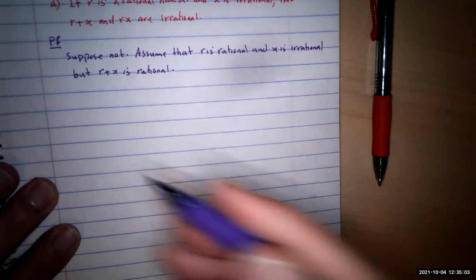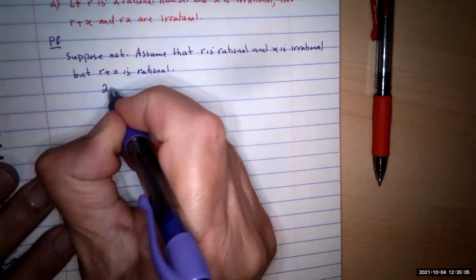As we did it for the other, just write the definition of the rational number. What does it mean? Definition of rational numbers, there is an A. Would it be R plus X or R times X? No, I do it one by one. Okay, it's two different problems. You have to do it twice.